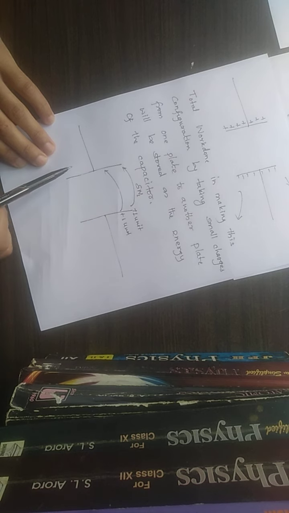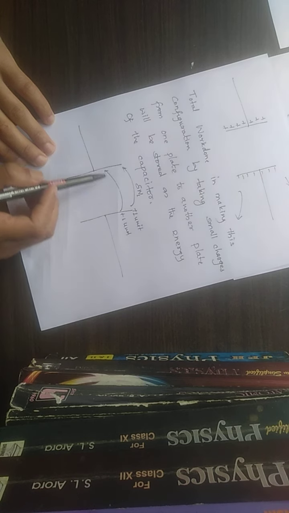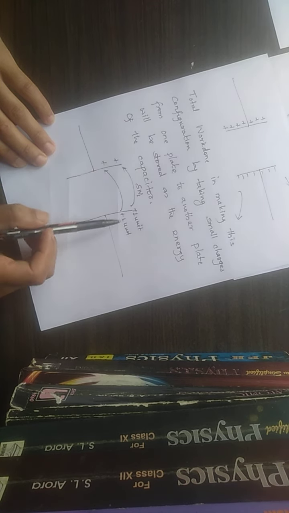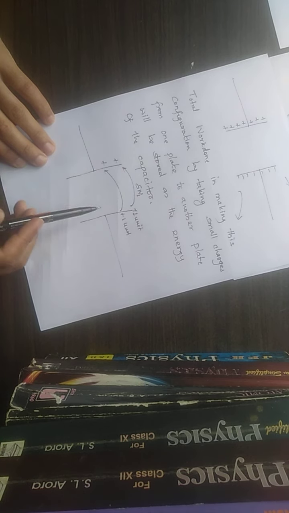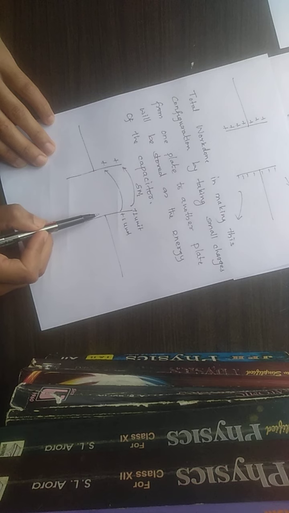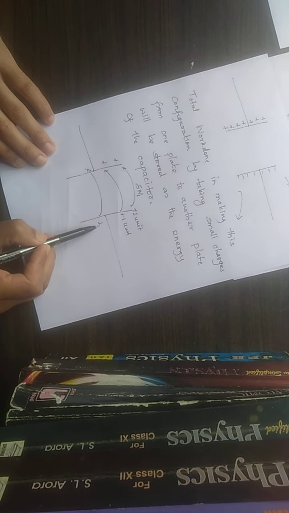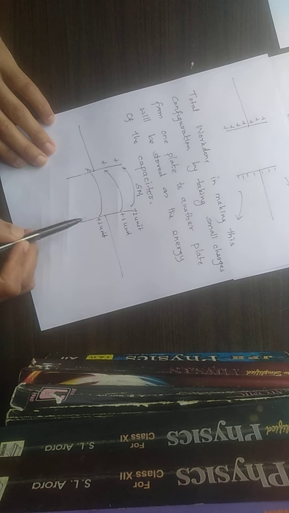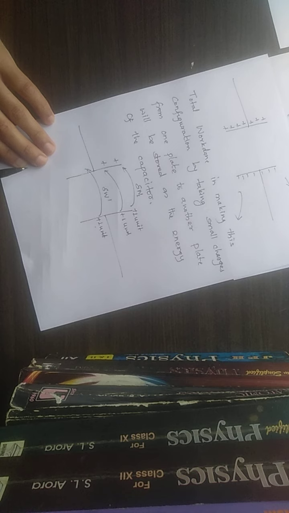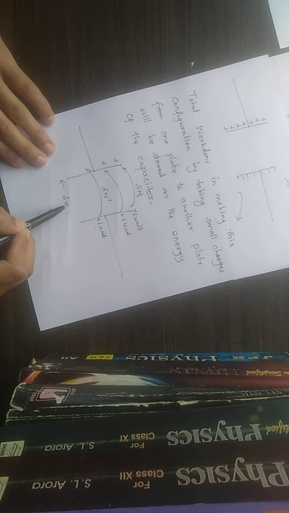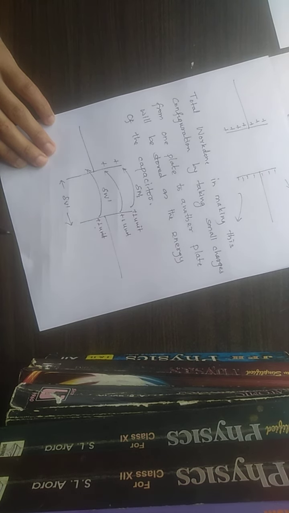So your work done will keep on changing. For an intermediate situation, since positive charges have been brought across, the plates are partially charged. Again one unit positive charge is brought, and in doing so our work done will be del W dash. At that very time, let del V dash be the potential difference between the two plates.